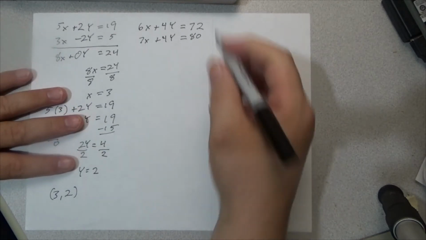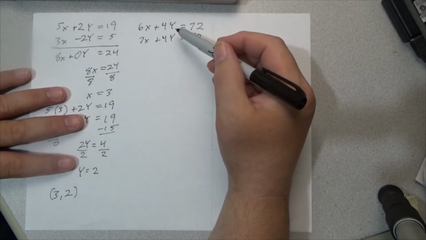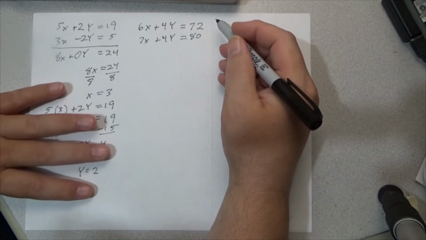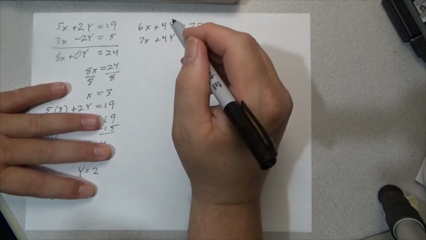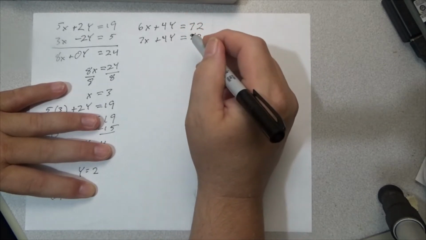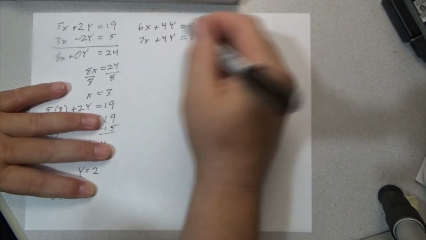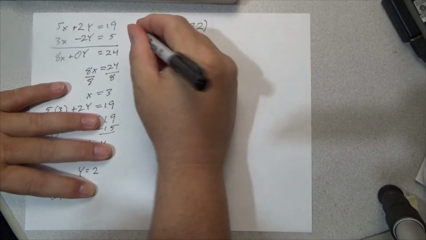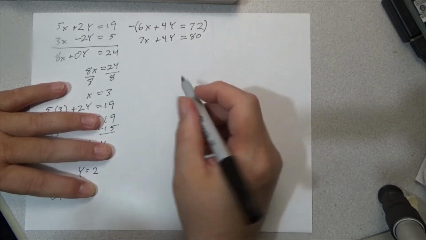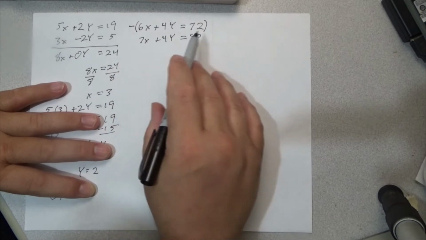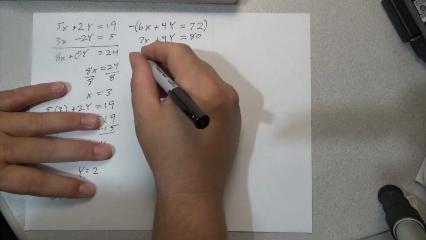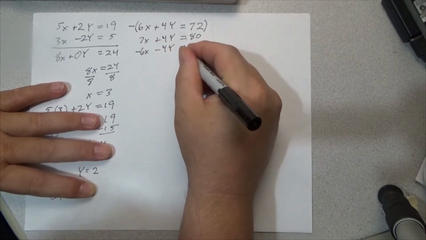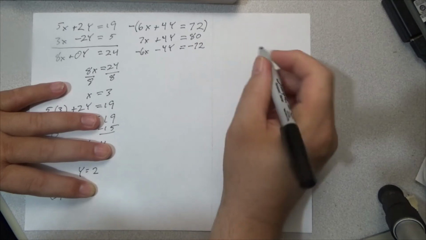Okay, so if we look at the coefficients in front of the y, we have a 4 and a 4. They're both positive. So what I need is one of them to be negative. So I'm going to multiply one of them by a negative 1. If I do that, I have to multiply the entire equation. So let's take this top equation and multiply that by a negative 1, and that's going to change the sign on every single term in there. So I will have a negative 6x minus 4y equals a negative 72.